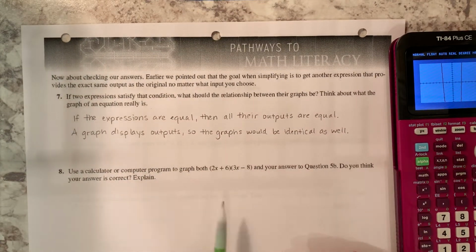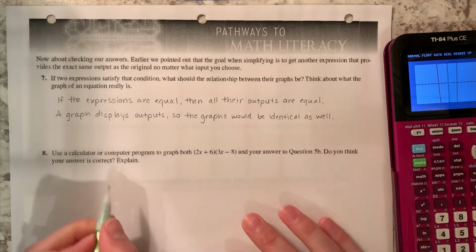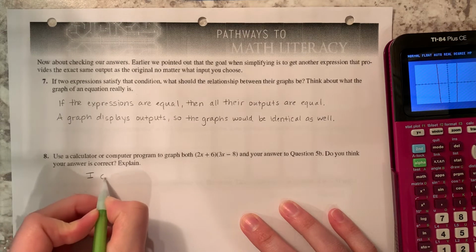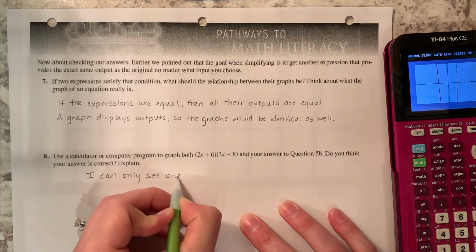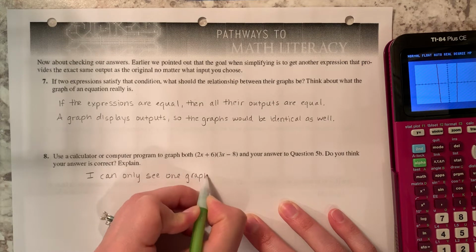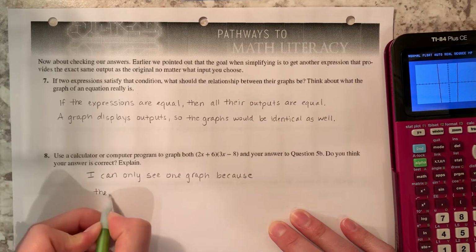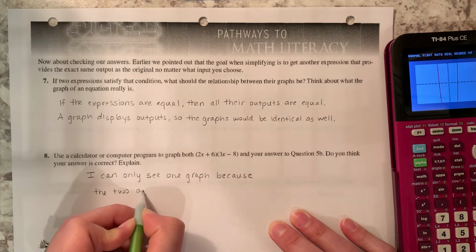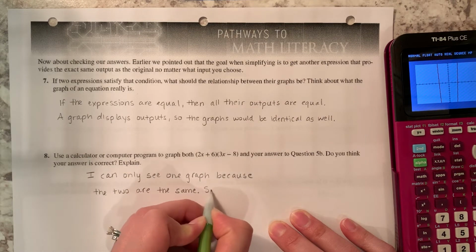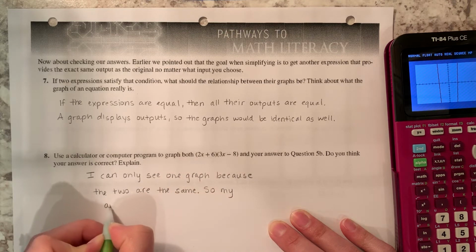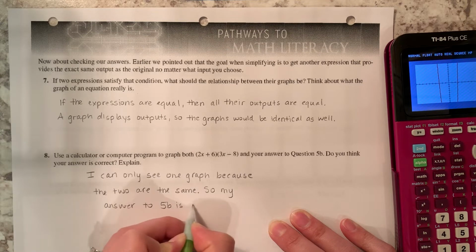So for number 8, that's all they wanted us to do. It says, do you think your answer is correct? I'm going to write, I can only see one graph because the two are the same. They're right on top of each other. So my answer to 5B is correct.